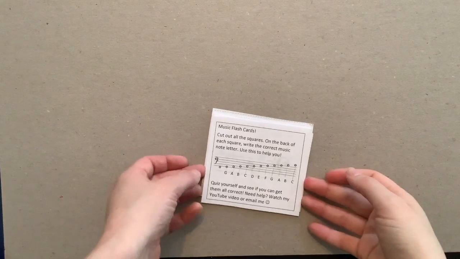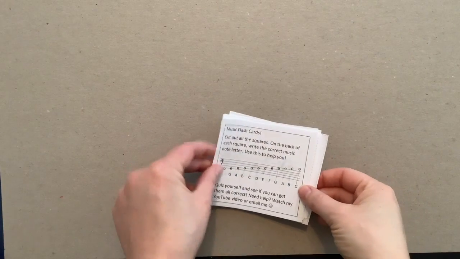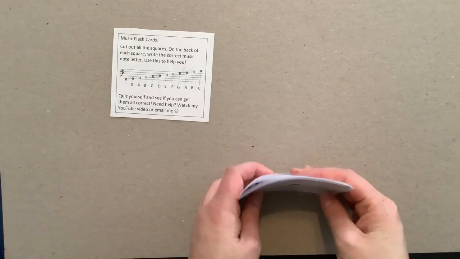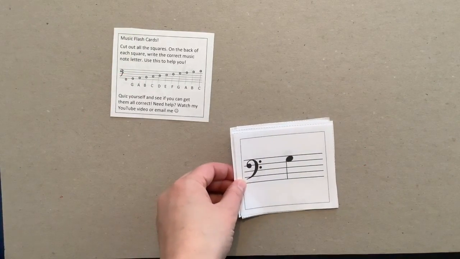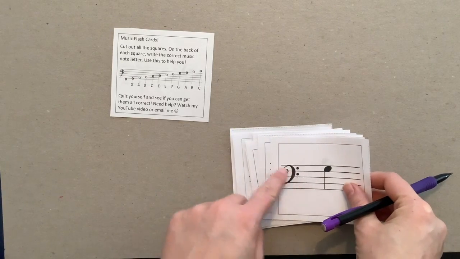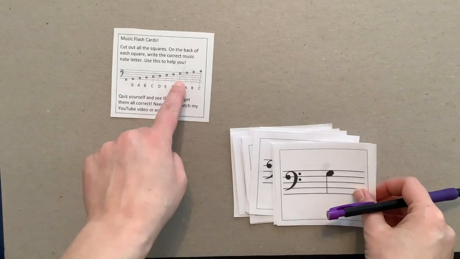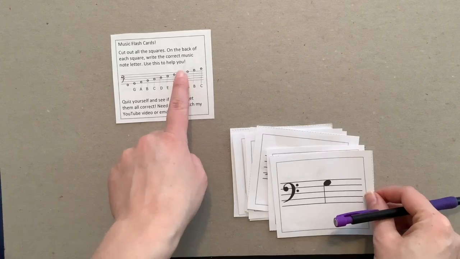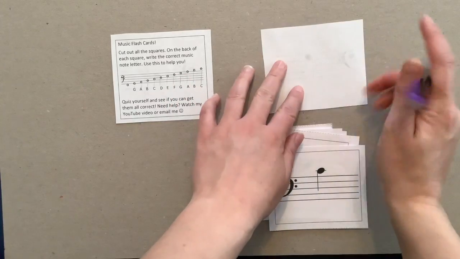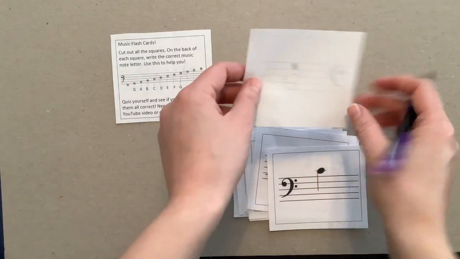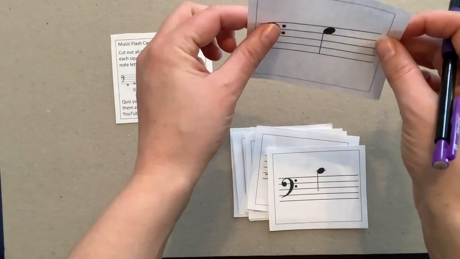Okay, I have the flashcards cut out. We're going to set our instructions to the side, and we're going to go ahead and write the names on these. So remember, count the spaces and lines. So here we'll look on the 4th space. 1, 2, 3, 4. It's G. Lightly write it on the back, so that way you can't see it if you're holding it up to the light.